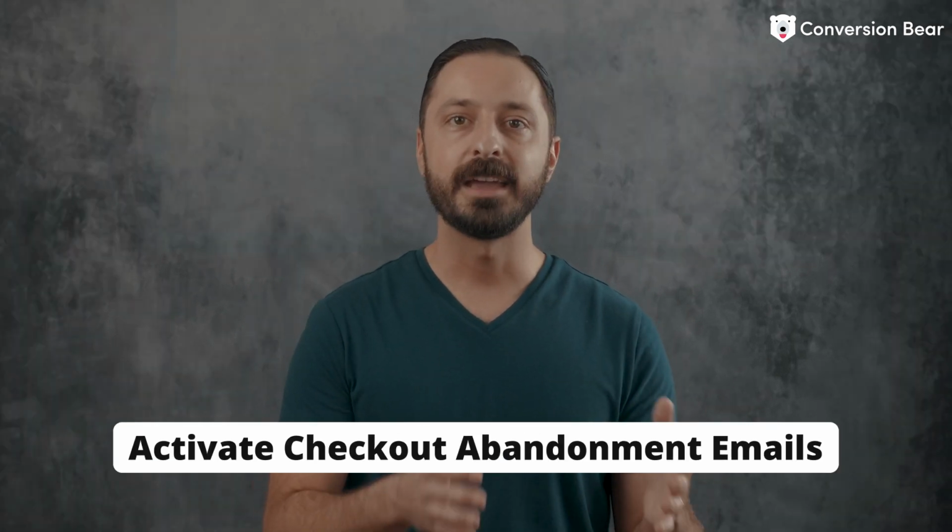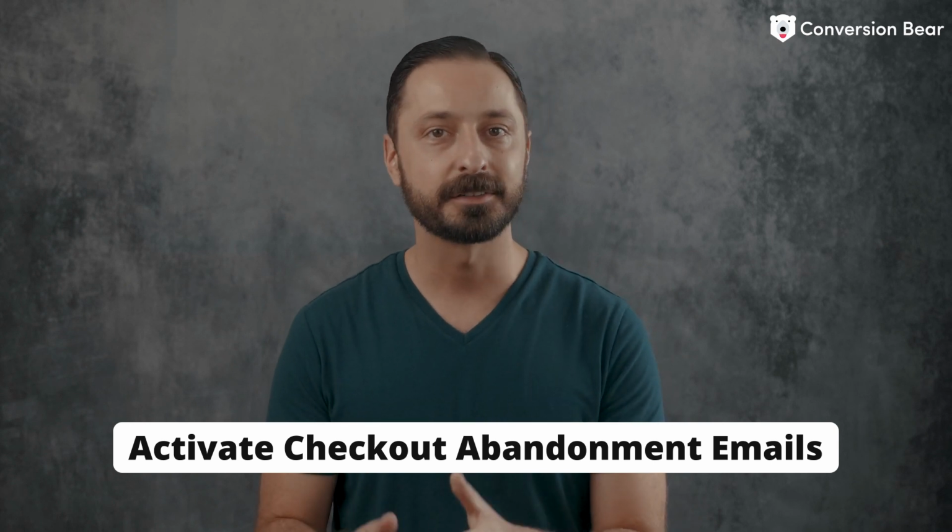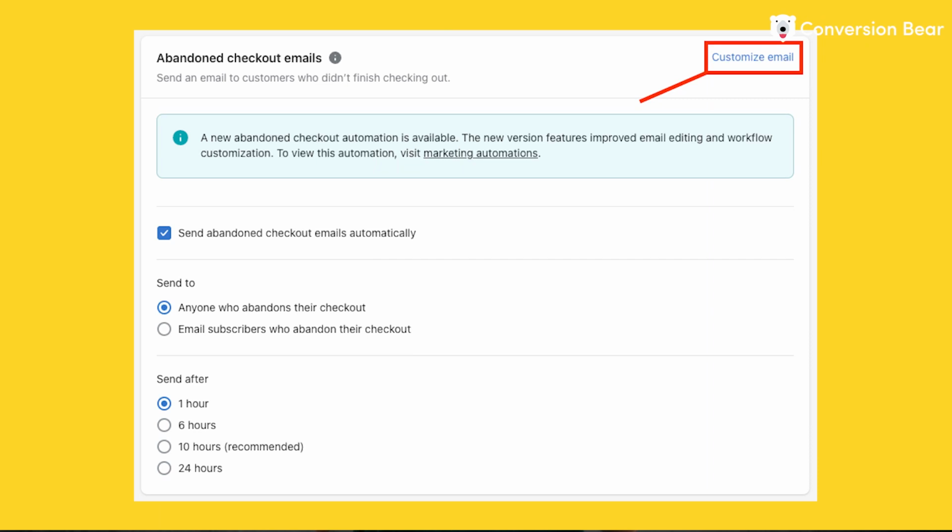Next, you want to activate checkout abandonment emails. Did you know that you can actually automatically send emails from your Shopify store to customers who did not complete their purchase? You can find it in your Shopify admin under the title Abandoned Checkout Notifications. And you can also customize the email subject line and the message that gets sent.